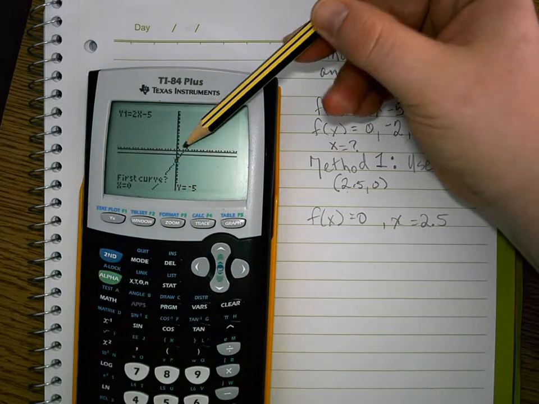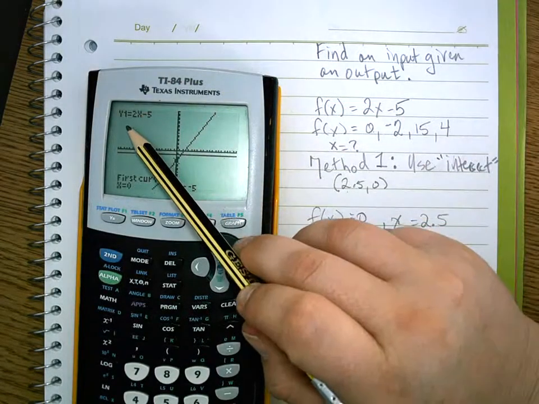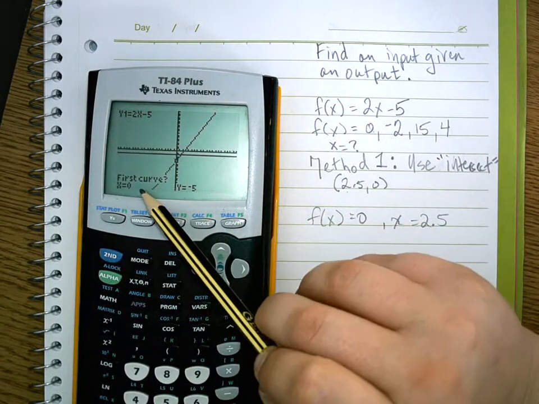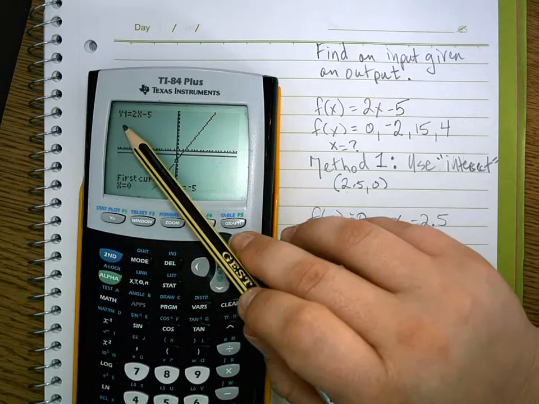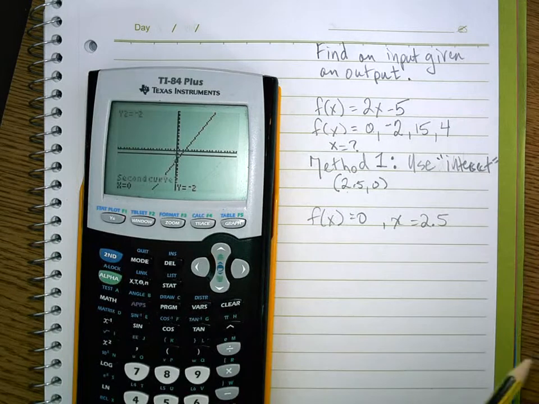We can see it right here. That is going to be the intersection. And again, the calculator is asking me, is the first function, or the first, they call it the curve, I'm calling it the function, is the first function 2x minus 5? Yes, it is. How'd you know?